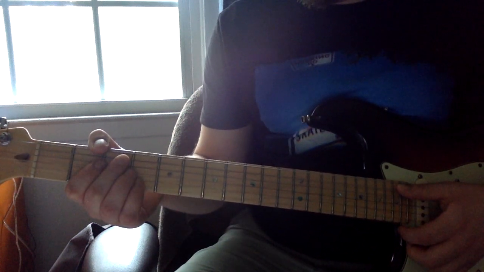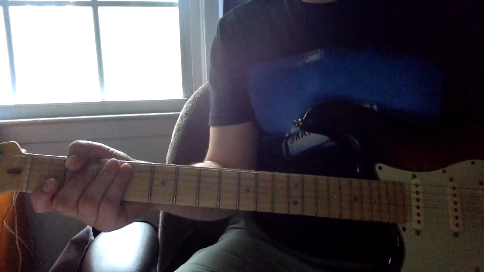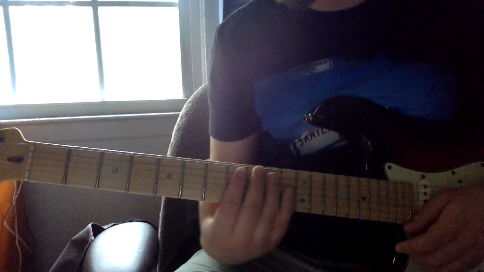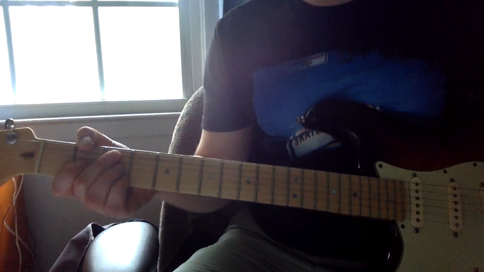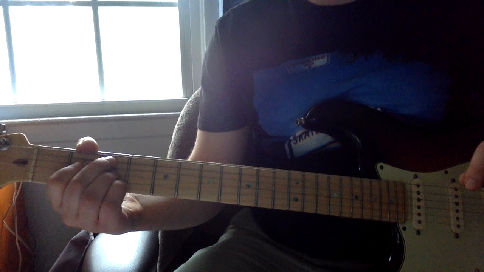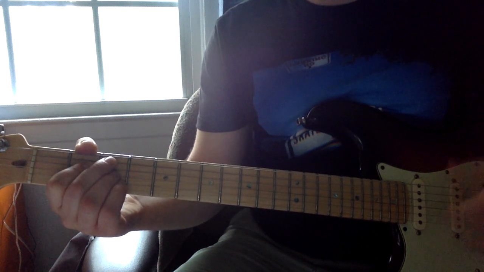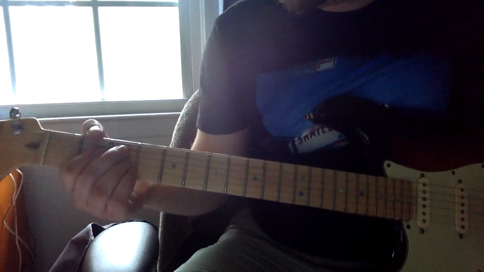So, I really love the backdoor dominant. I feel like it's just such a beautiful sound. And if you want to make it sound even cooler, you can make it a dominant 9 chord. So make this C9, and check this out. This just sounds beautiful.